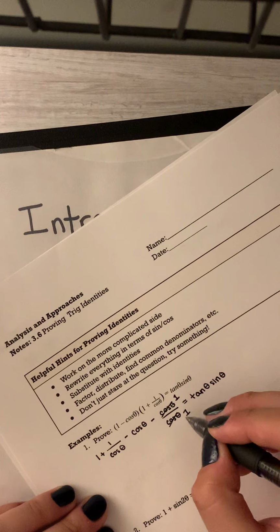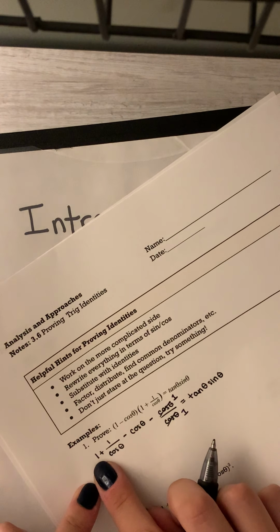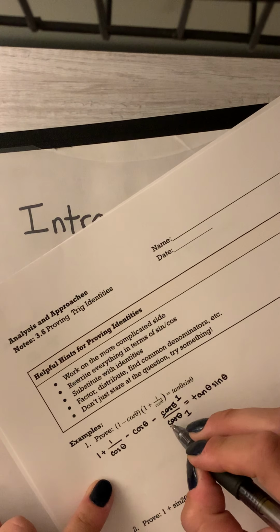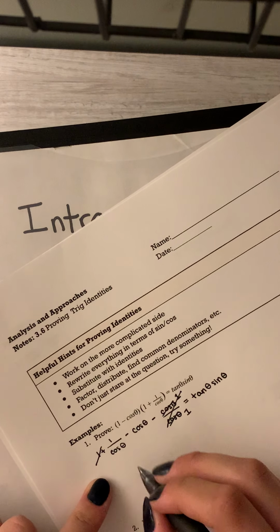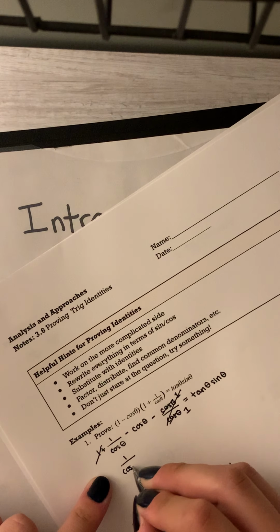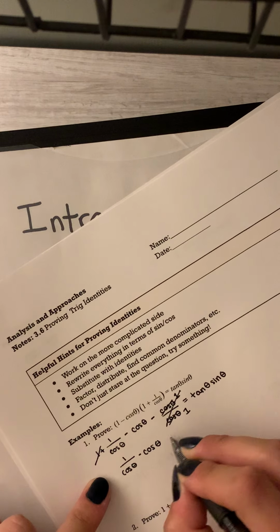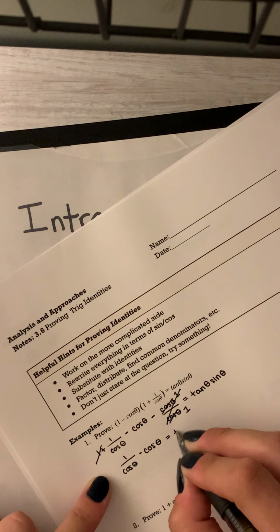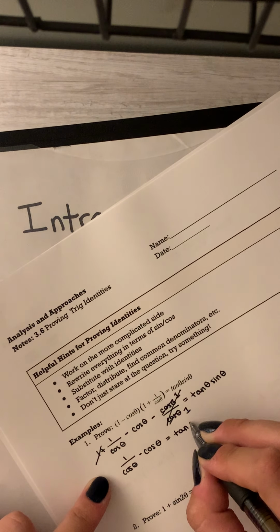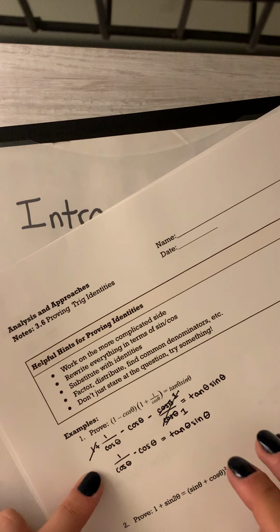And because we know that this is going to be a 1, we know that adding 1 and subtracting 1, these will cancel out altogether. So we'll be left with 1 over cosine theta minus cosine theta equal to tangent theta times sine of theta.